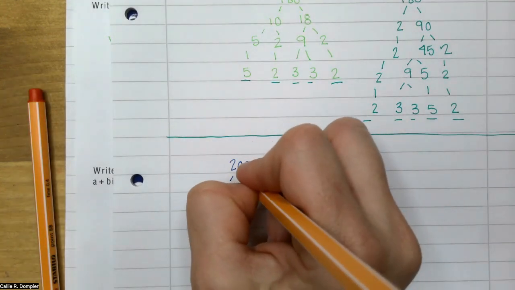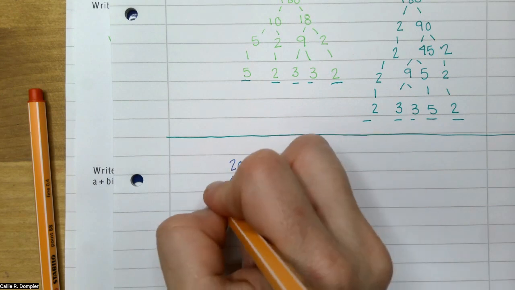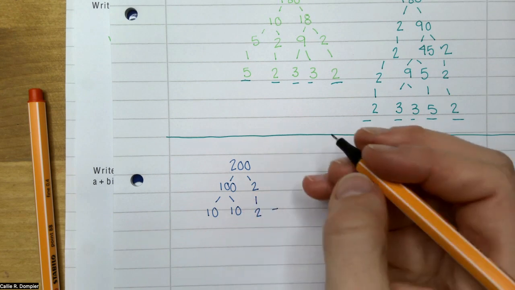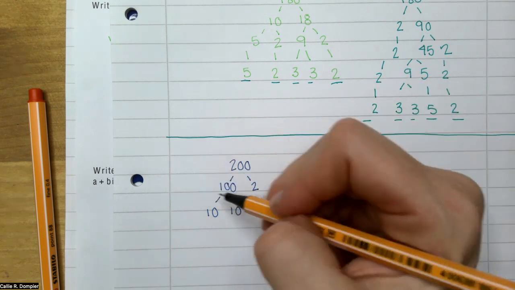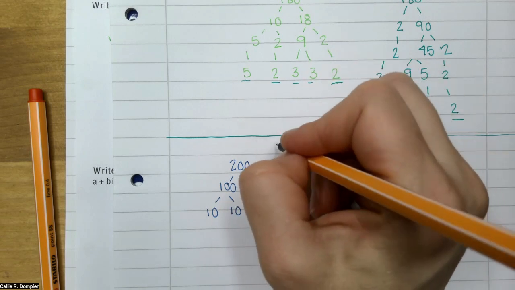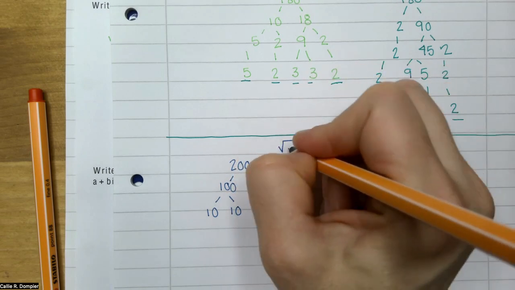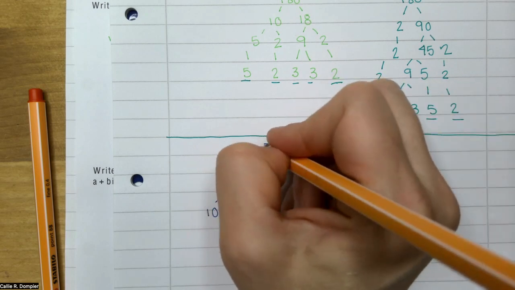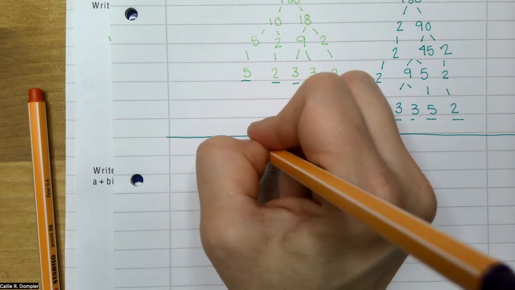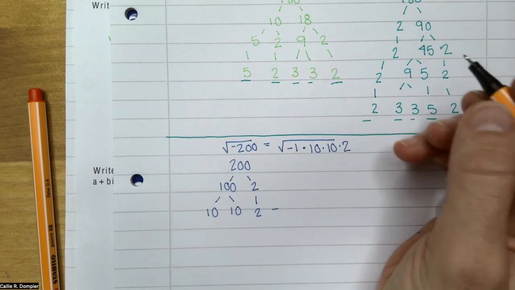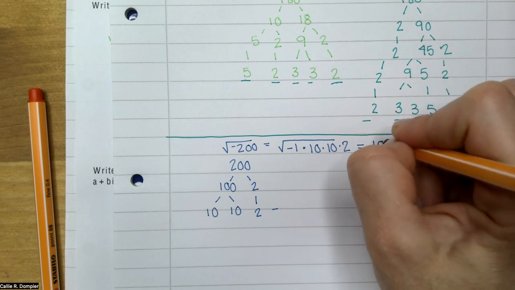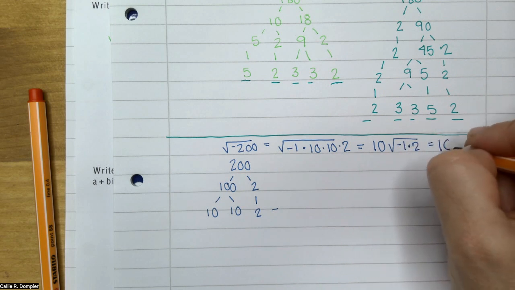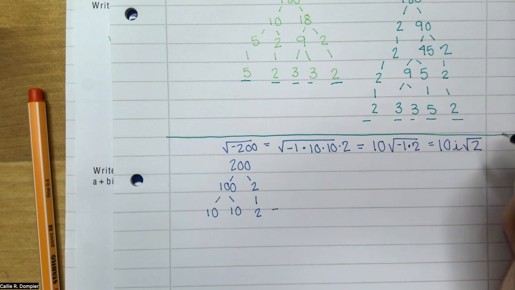200, I would say, is 100 times 2, right? Because I know that 100 is 10 times 10, and 100 is a perfect square. So 10 times 10 under the radical, so that was negative 1 times 10 times 10 times 2 instead of negative 200. Good. Which then would become 10, because those would come out, times the square root of negative 1 times 2, which is 10i square root 2.